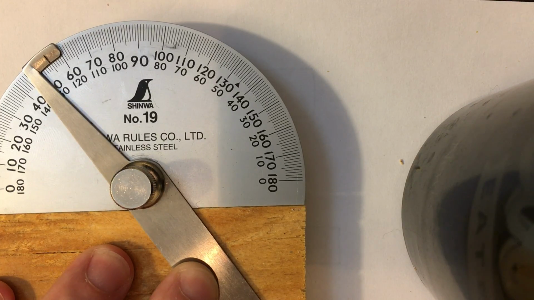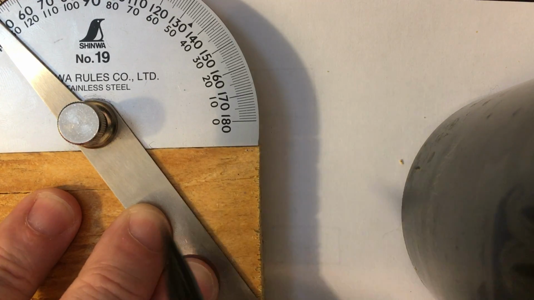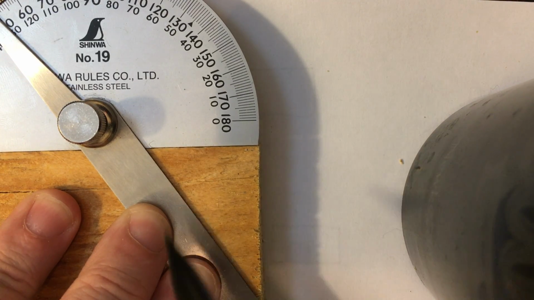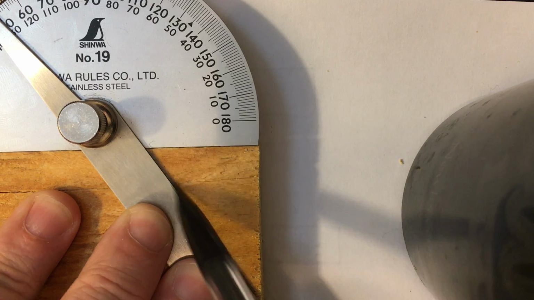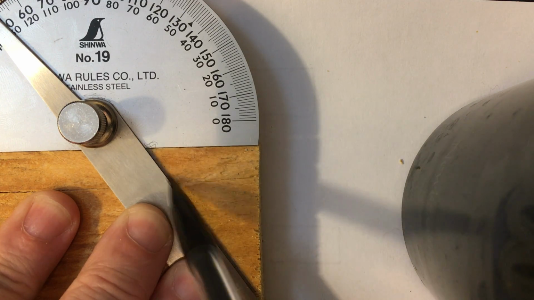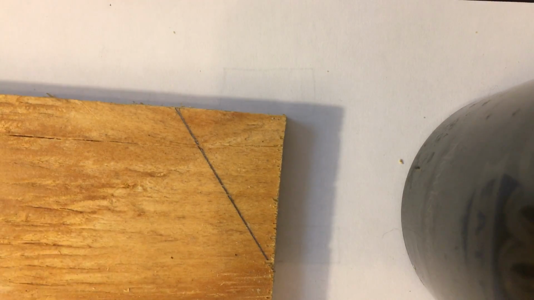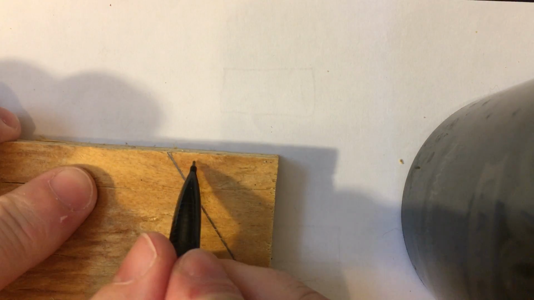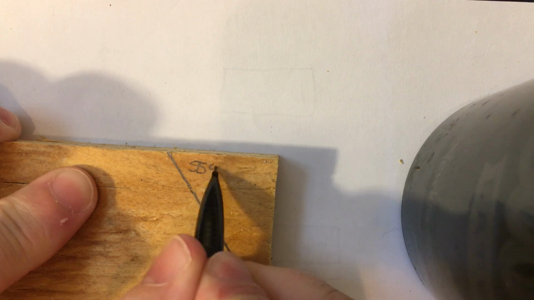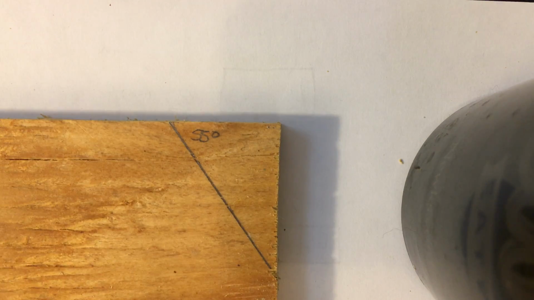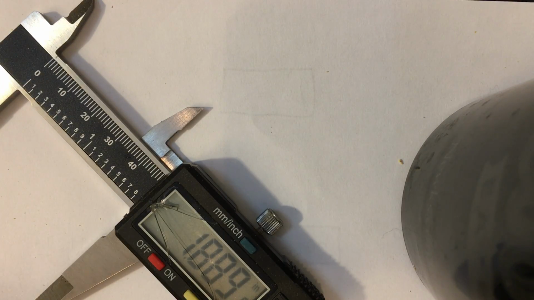Now I'm going to draw in the line here, and this is going to give me a triangle here on the corner of this piece of wood. And what I know is this angle here is 55 degrees. Now what I want to do is take my caliper and measure this thing.